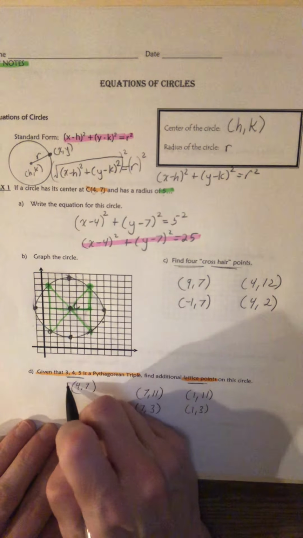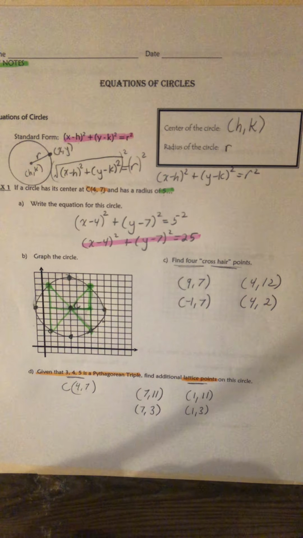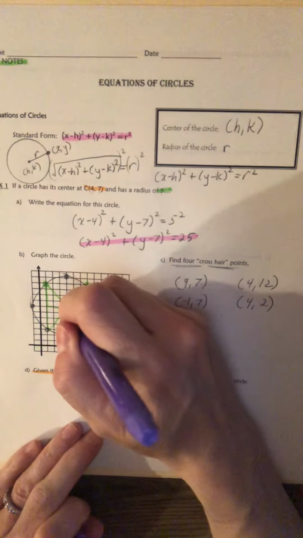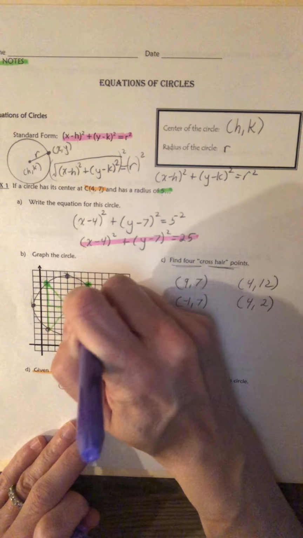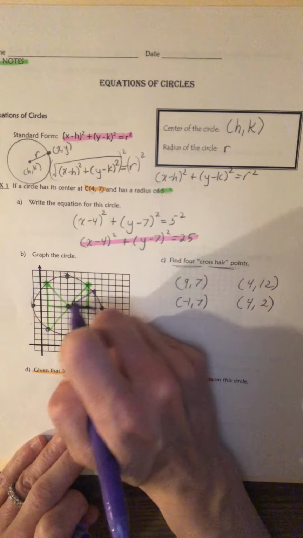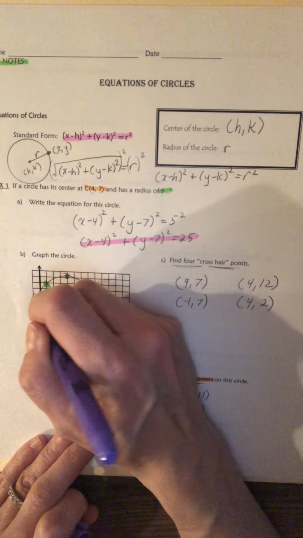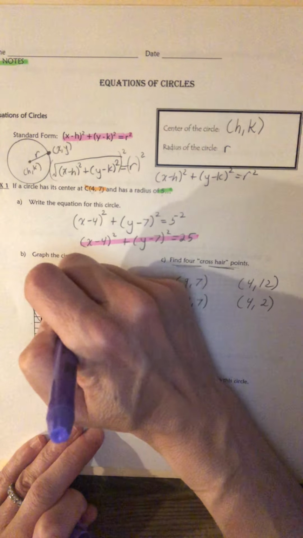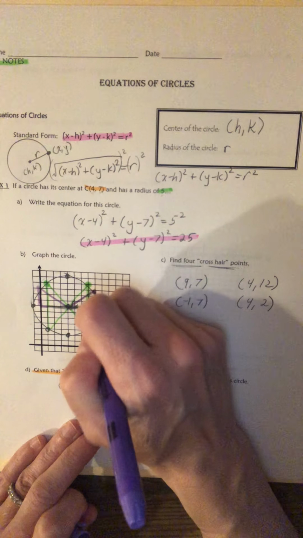Now, this is with center C. They're not the only 4 lattice points. I could also, take a look at this, go right 4 and up 3. Because if I change the orientation of that right triangle, I would still have a radius of 5. So I can go right 1, 2, 3, 4, up 3. And that would give me another one. Same thing, instead of going just up, I can go down.